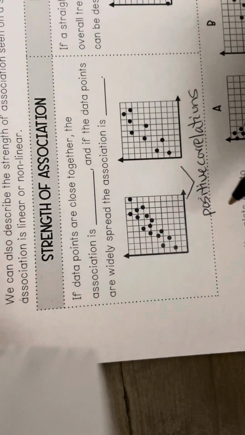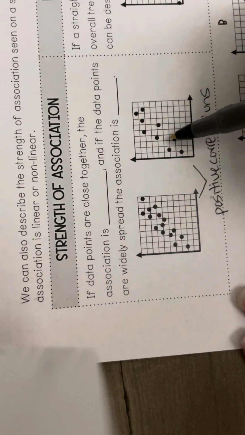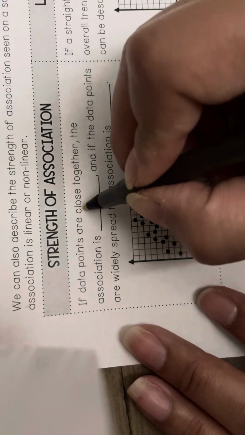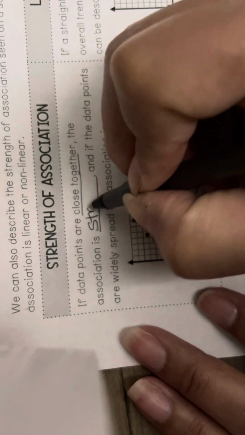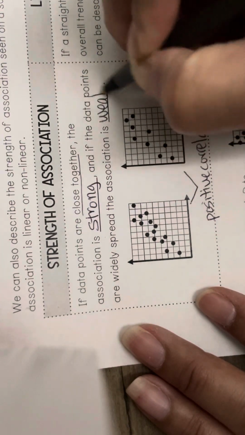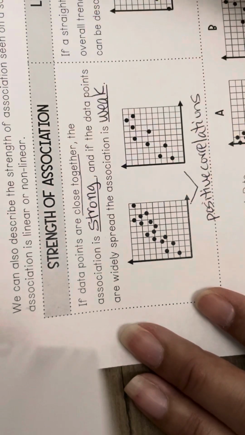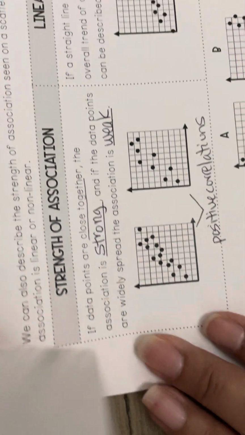But one is stronger than the other. The one with the dots closer together is stronger than that one. Okay, so the data points where the dots are close together, the association is strong. And when the data points are wide, it's weak. It's still positive, but it's weak. They're not tight. They're not strong.